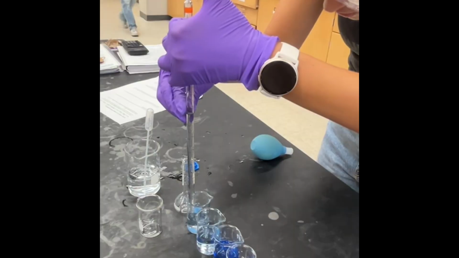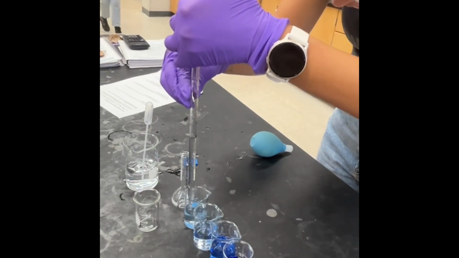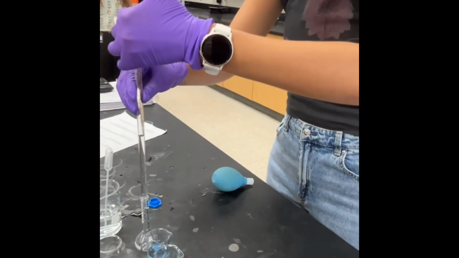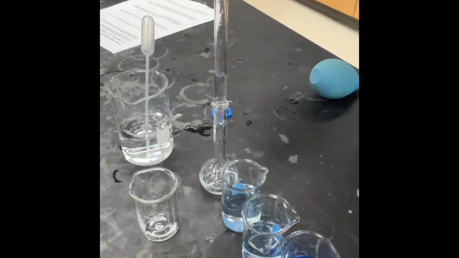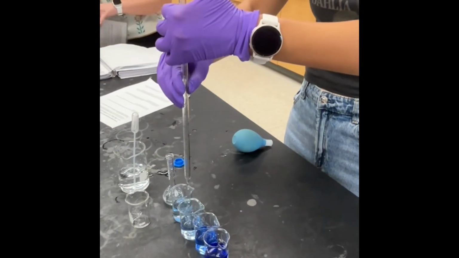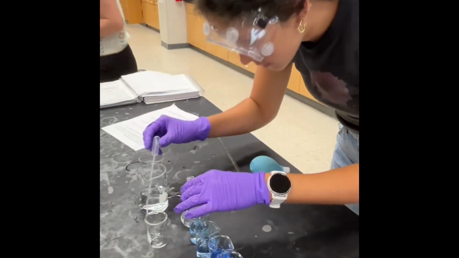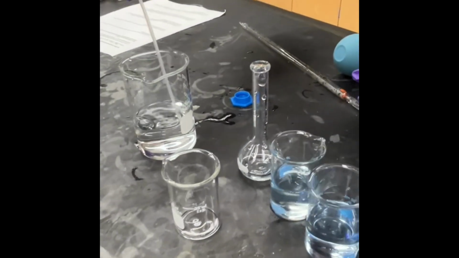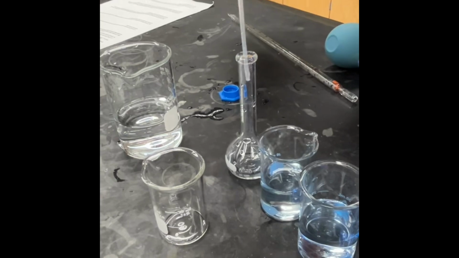You would scan across all wavelengths, 200 nanometers to 800 nanometers, in order to see what sample would absorb the most light, the shape of the spectrum, and find lambda max. And lambda max is defined as the wavelength at which absorbance is the highest. For us, it was 590 nanometers.